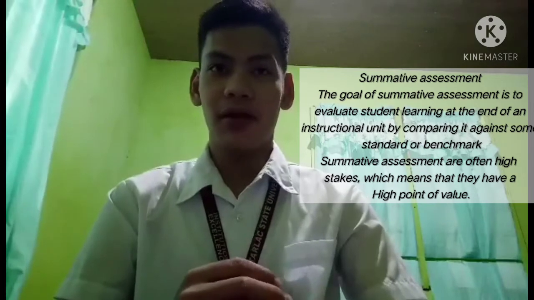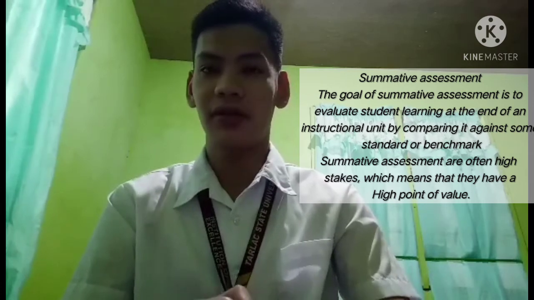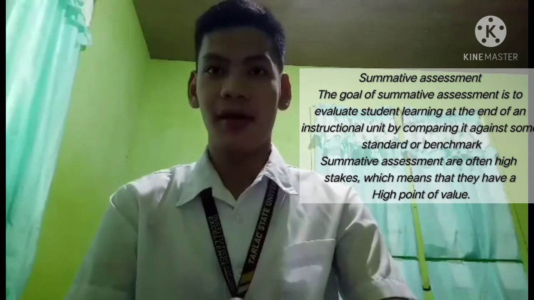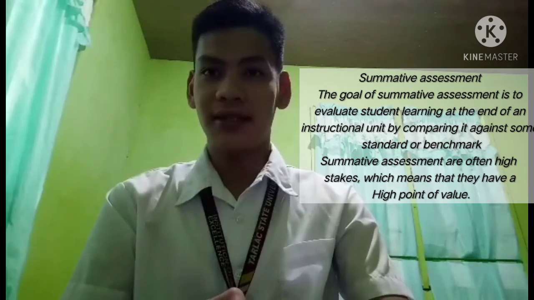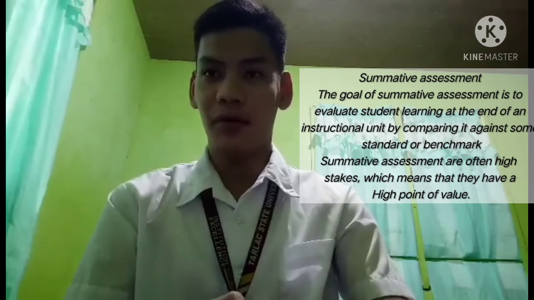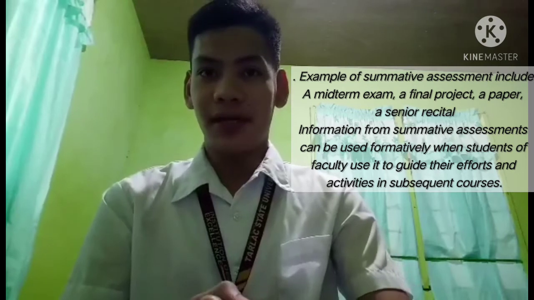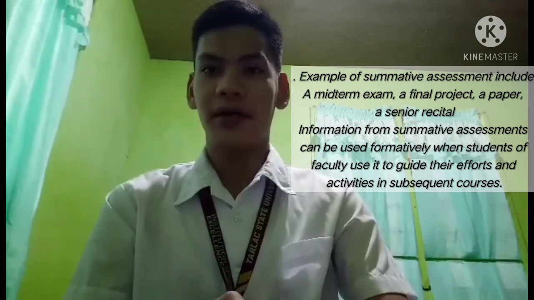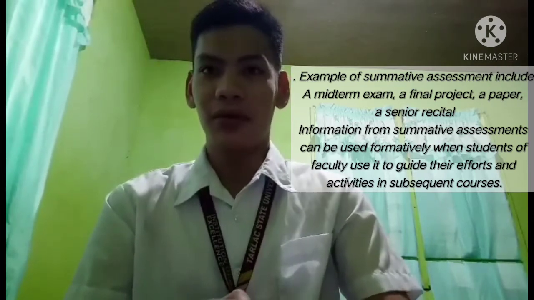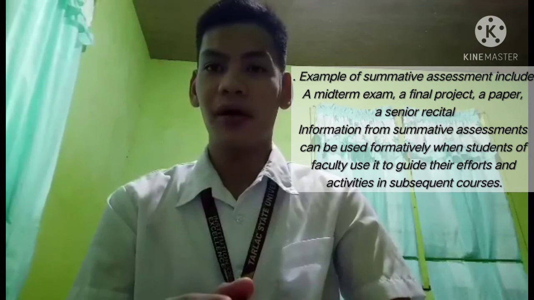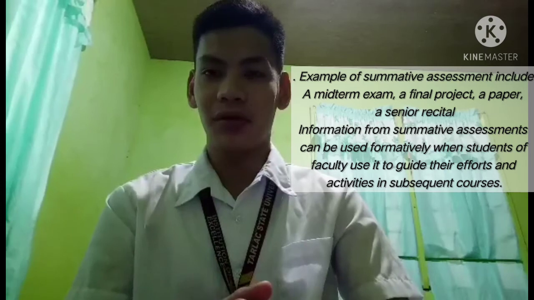The goal of the summative assessment is to evaluate student learning at the end of an instructional unit by comparing it against some standard or benchmark. Summative assessments are often high stakes, which means that they have a high point value. Examples of summative assessment include a midterm exam, a final project, a paper, a senior recital, and information from summative assessment can be used formatively when students or faculty use it to guide their efforts and activities in subsequent courses.